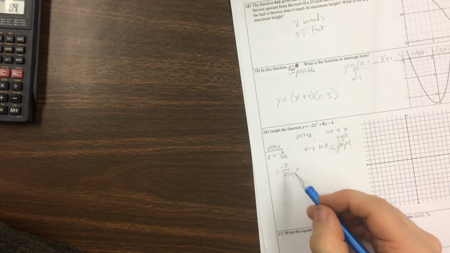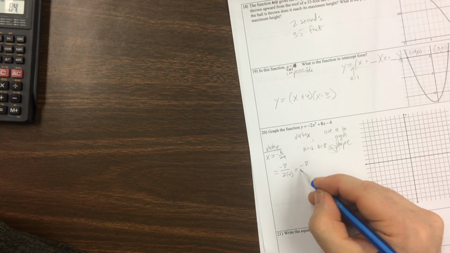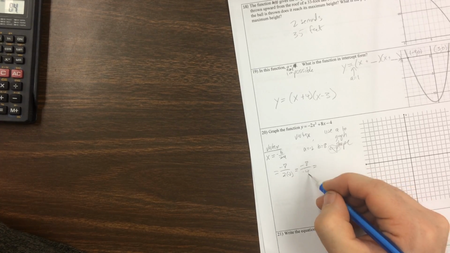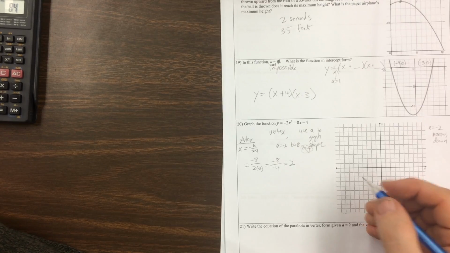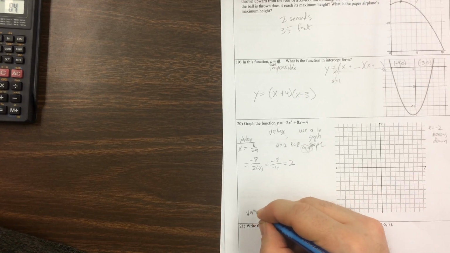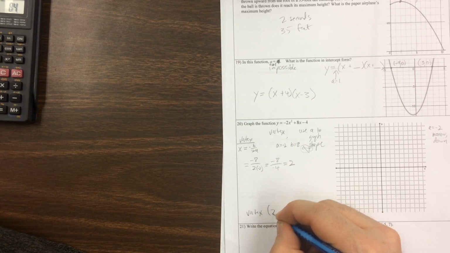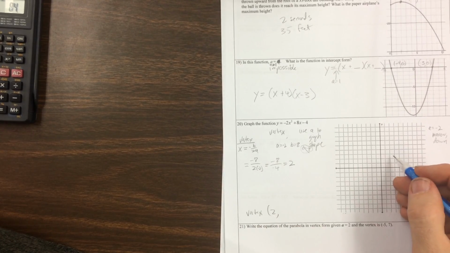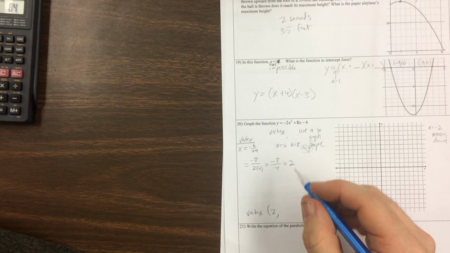So that's -8 over -4. Negative divided by a negative is positive, so this is 2. So that's x equals 2. So our vertex is 2, something. So this is our x value of a vertex.